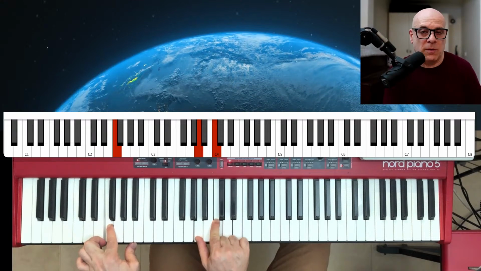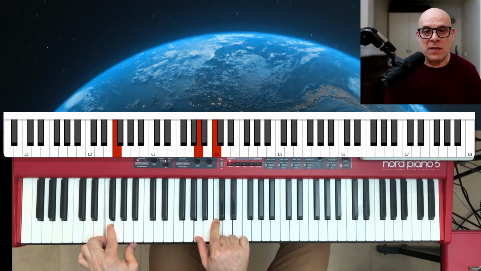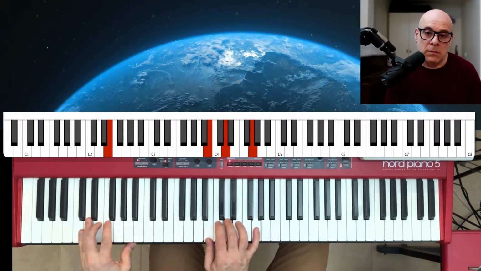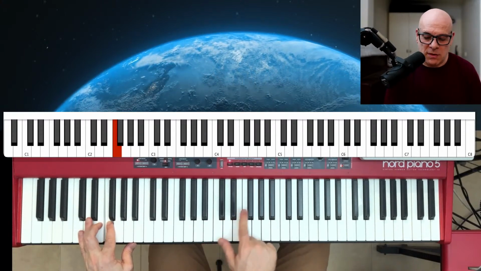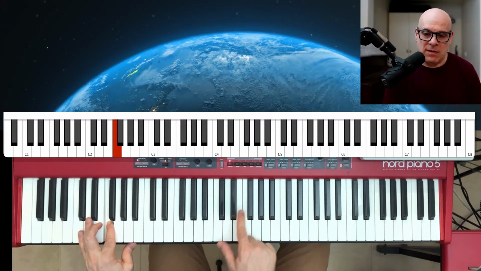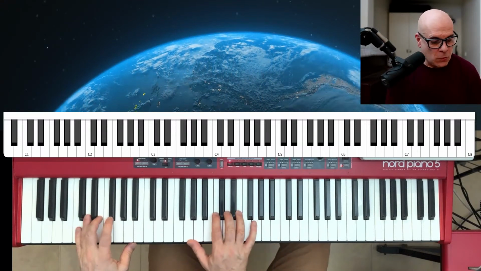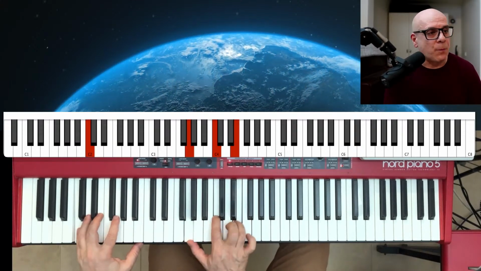It's another option. Another option is E minor 7. What changes mostly is the soprano, the notes on top. So let's see the three of them, and let's add in one more.